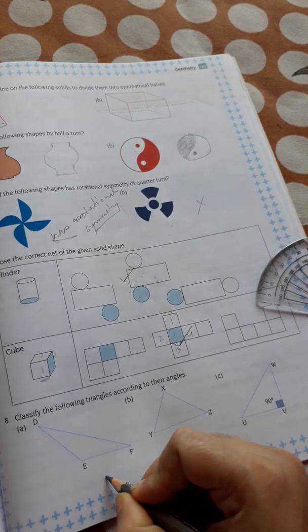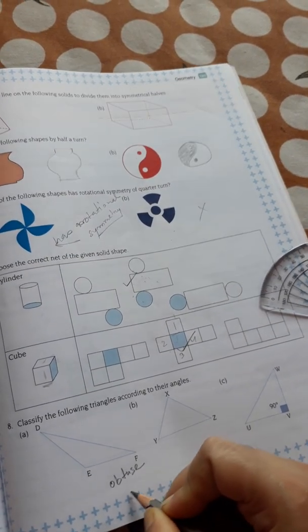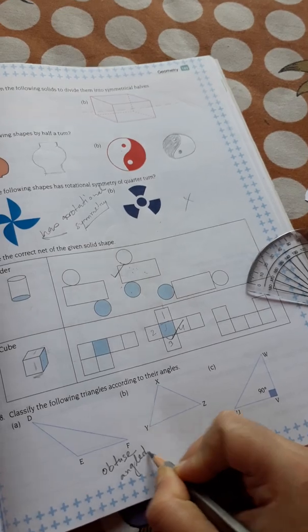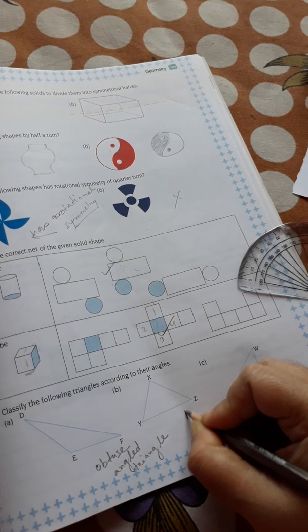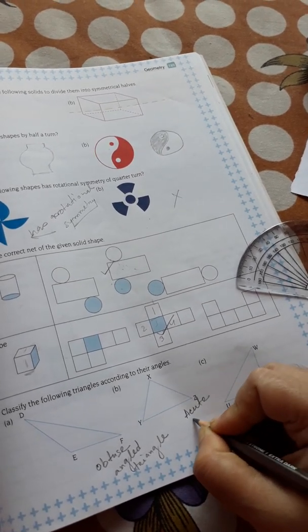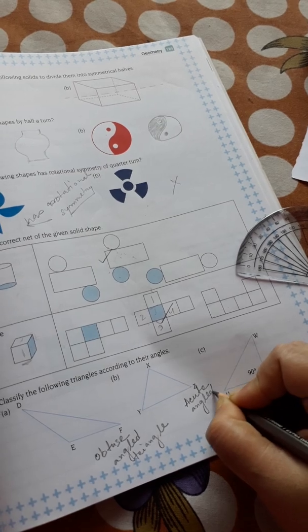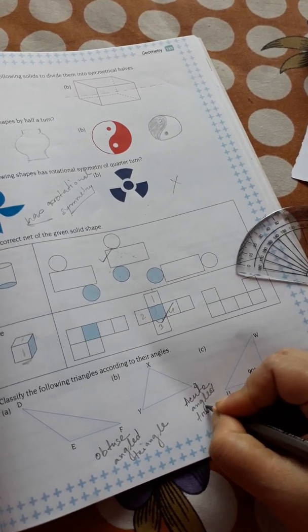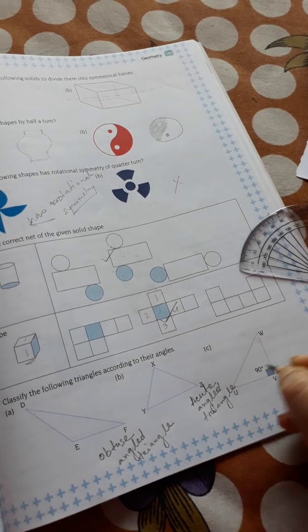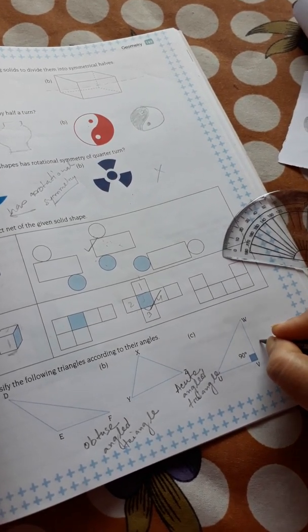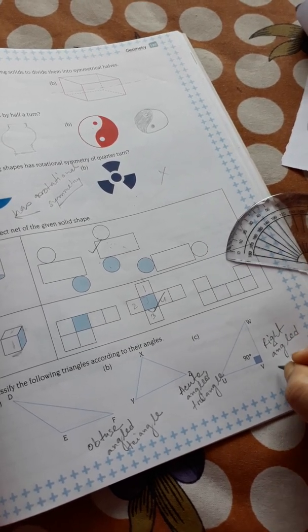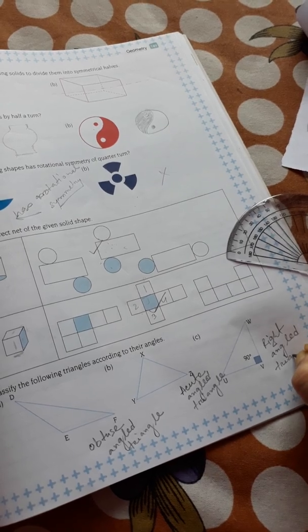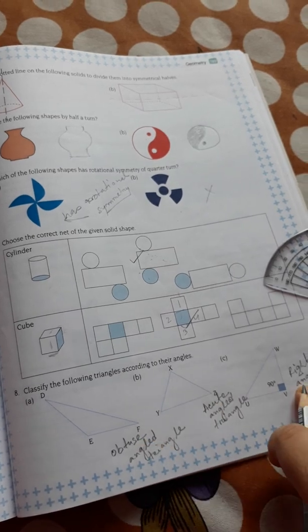So you write down, this is an obtuse angle triangle, this is an acute angle triangle, and this is a right angle triangle. Okay, so now you have identified the type of each triangle.